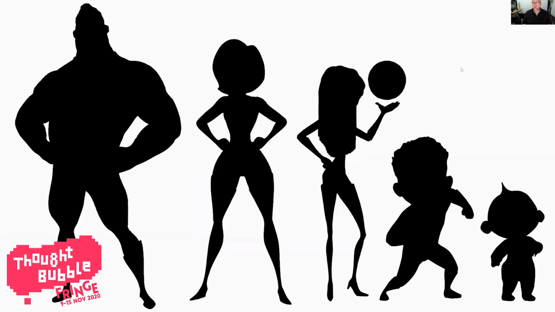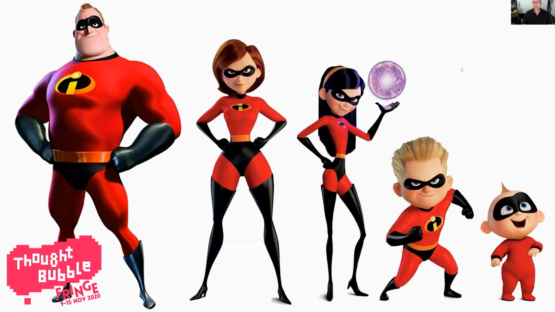Here's 5 characters, all from the same franchise. And again, they're so strong and they're so effective that you probably guessed them already. And it's The Incredibles. And on the left, starting on the left, we have Mr. Incredible. Again, look at the physicality, the upper body strength of this character. It's quite effective.